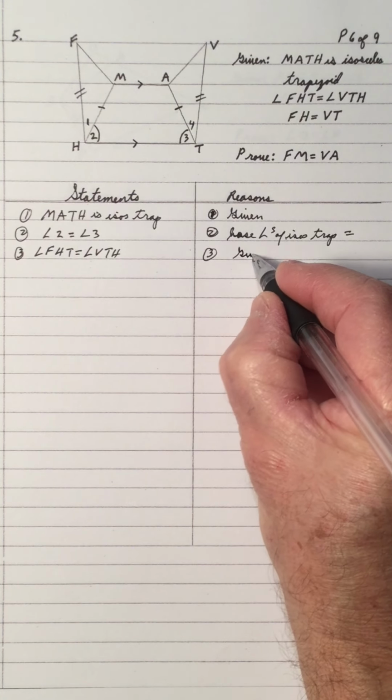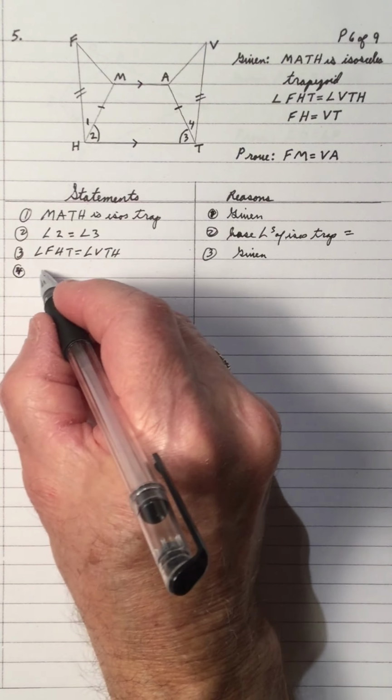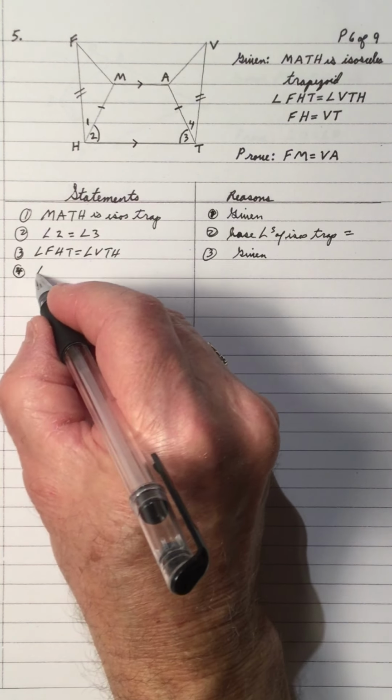VTH given. Number 4. And as a result, angle FHT is equal to angle 1 plus angle 2. And we have angle VTH is equal to angle 3 plus angle 4. And that's the angle addition property.